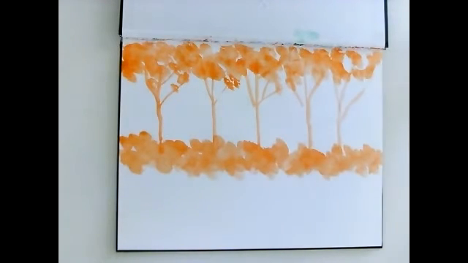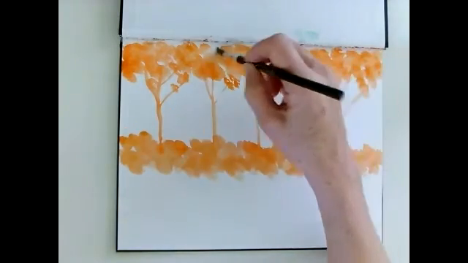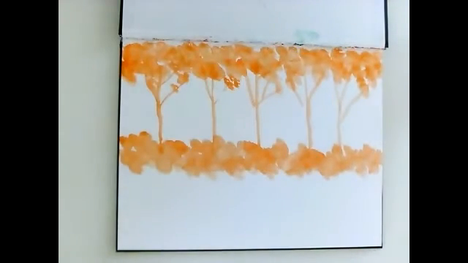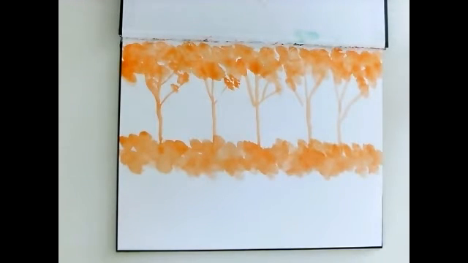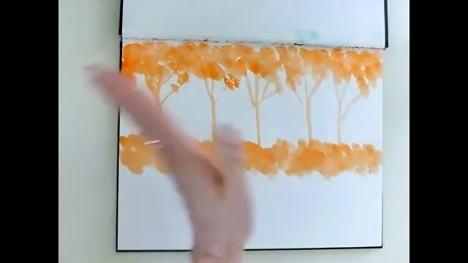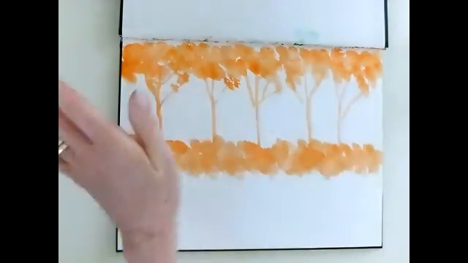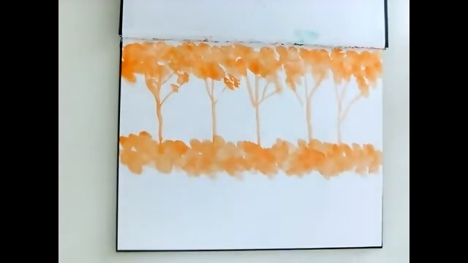All the way across with my orange. And there you go. Okay, so now I've got my background finish. I'll make the ground just a little higher on that side. Okay, so here I have my orange trees. I'm going to let them dry a little bit before I use my next color, which is going to be red for this particular picture.